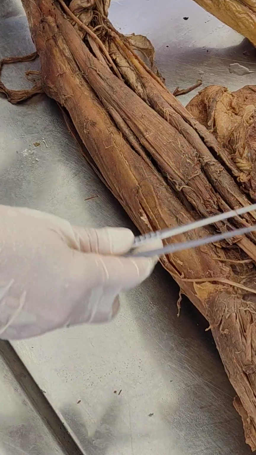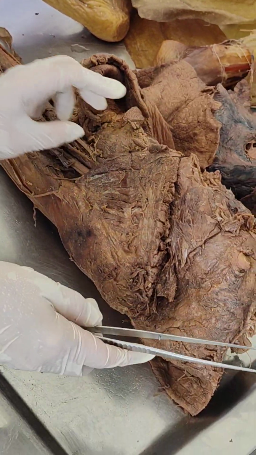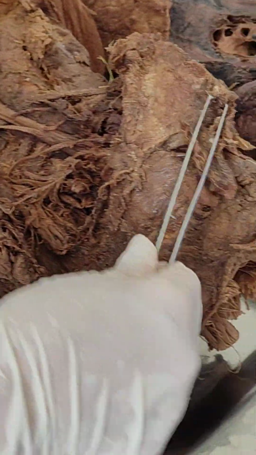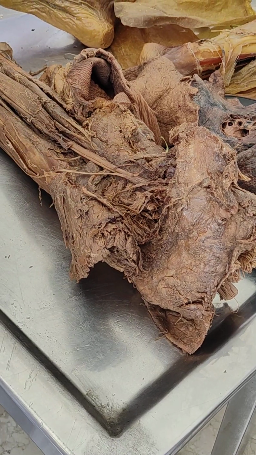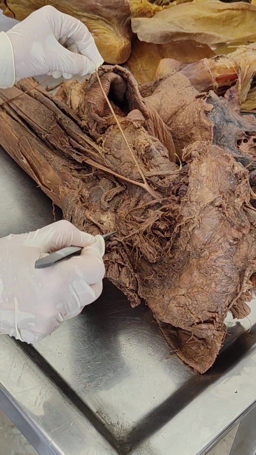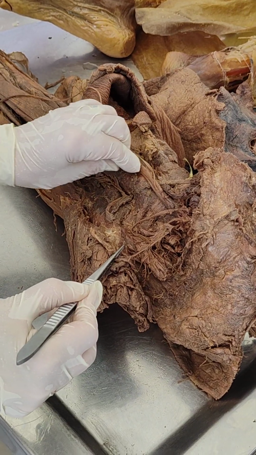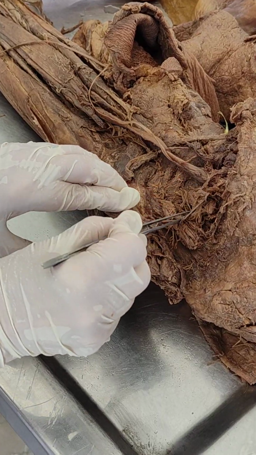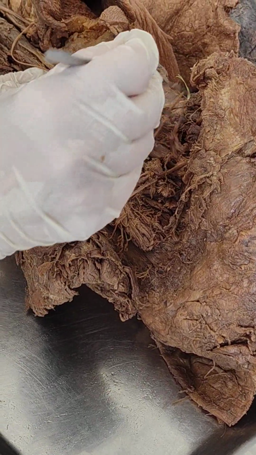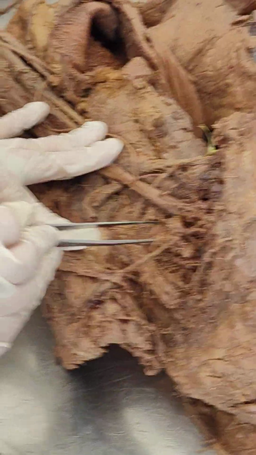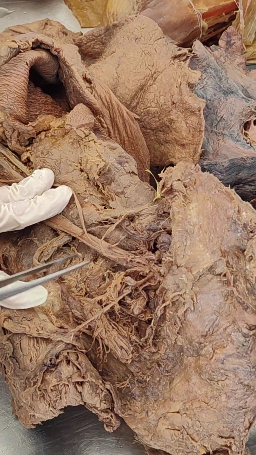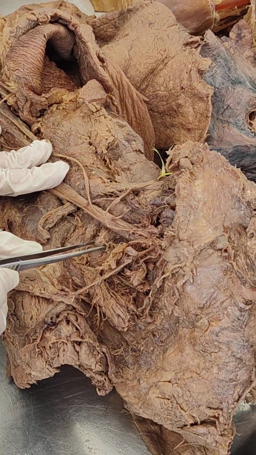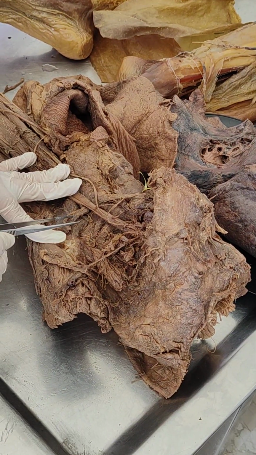Now, about the gluteal region, please look at the gluteus maximus. If I remove the gluteus maximus, the medius and minimus are not clearly visible here, but for the deep layer of muscles in the gluteal region, I'm able to show you some of them. Look here: the superior gemellus, obturator internus, and inferior gemellus.